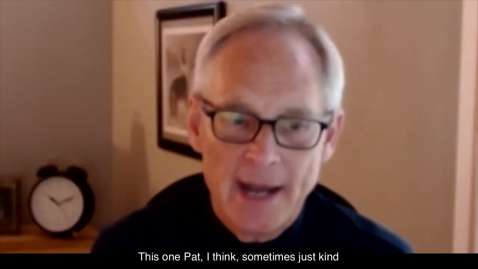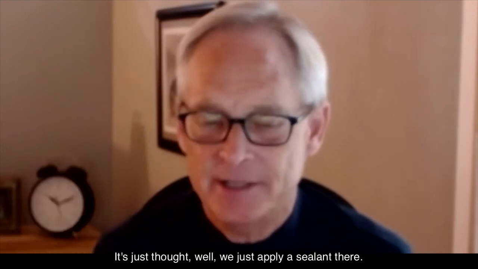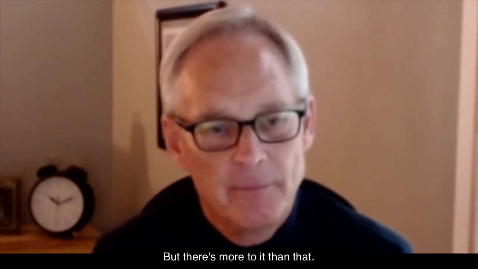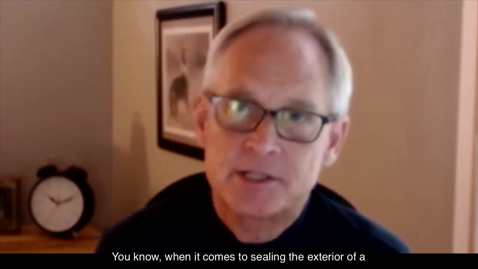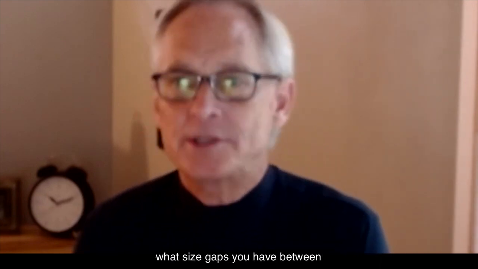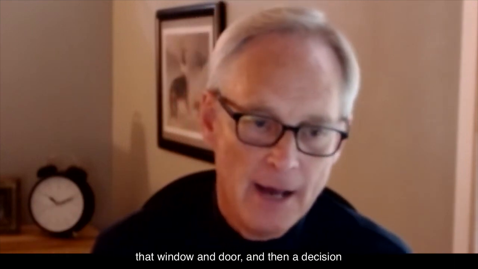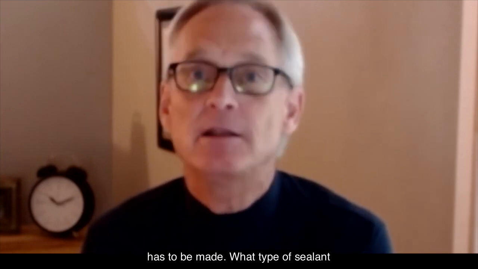Yeah, and this one, Pat, I think sometimes just goes by the wayside. It's just thought, well, we just apply sealant there. That's really all we have to do. But there's more to it than that. When it comes to sealing the exterior of a window or door, you've got to first think about what size gaps you have between that window and door. And then a decision has to be made on what type of sealant material you're going to use.